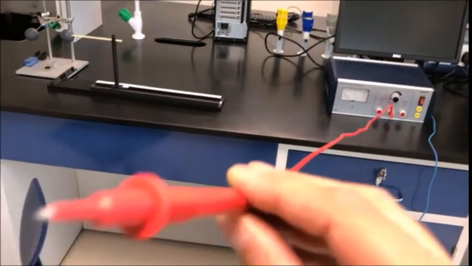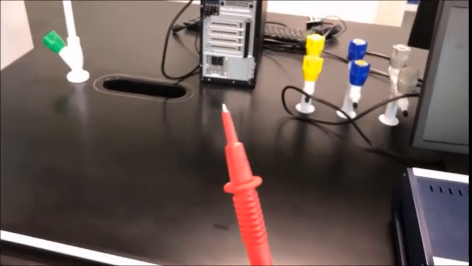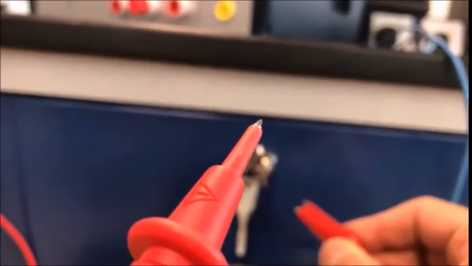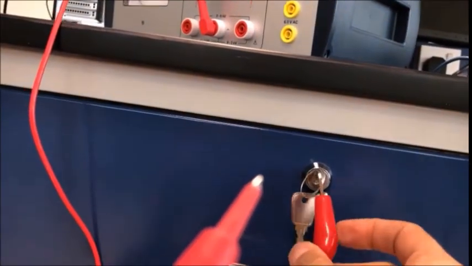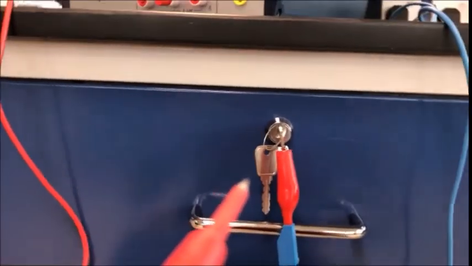This is the pointer connected with the positive terminal where we can charge the spheres. And for safety, the negative terminal here from the back should be connected to ground or any metal. So I will connect this with this, for example, key, just to be grounded.